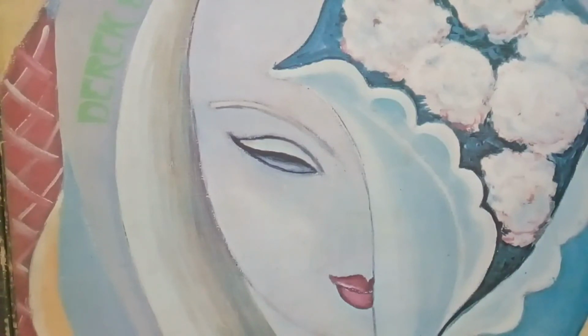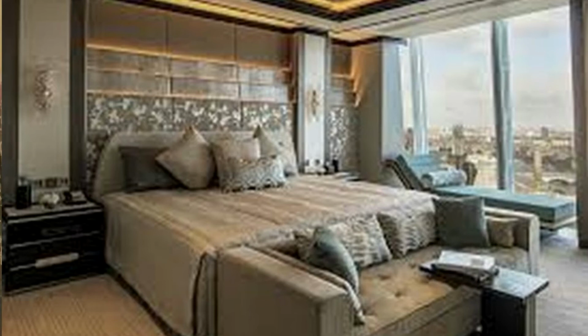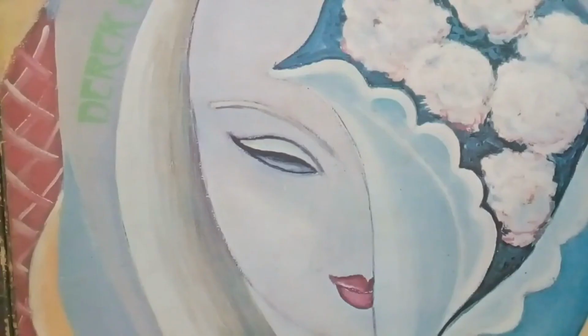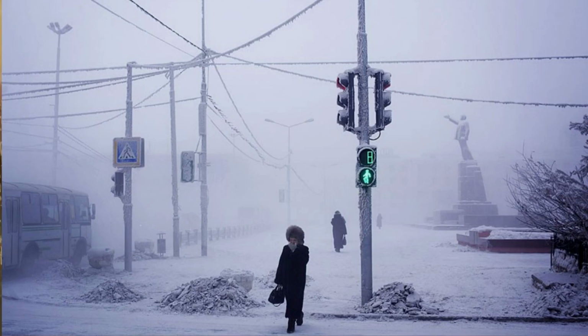Okay, let's have a look at some examples using that. Number 1. It's a very good room. It's the best room in the hotel. Number 2. The weather is really bad. It's the worst I've seen all year.